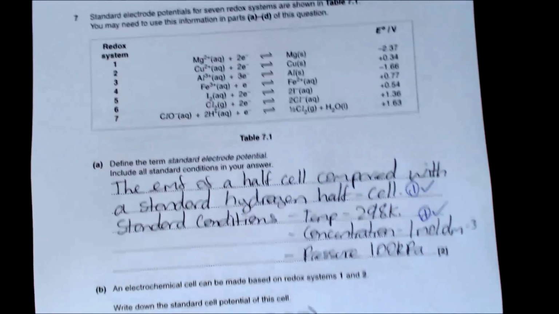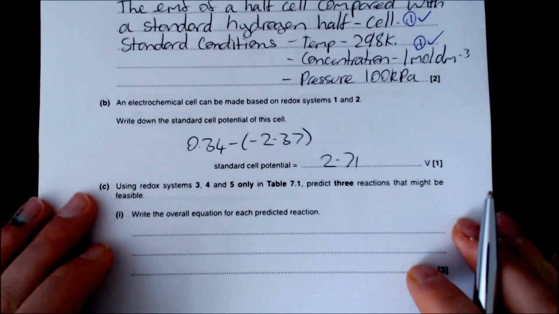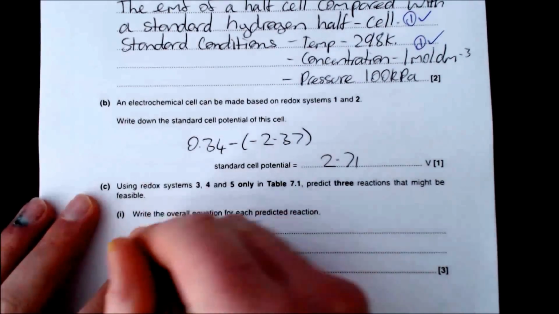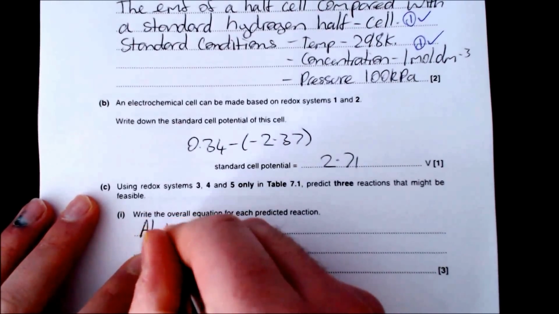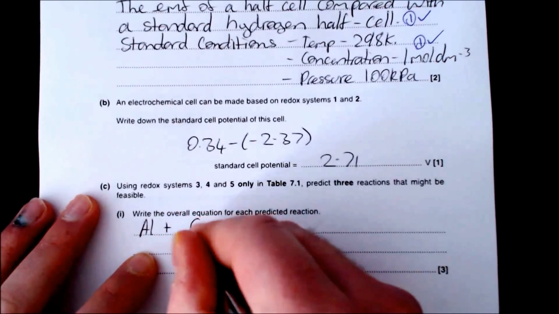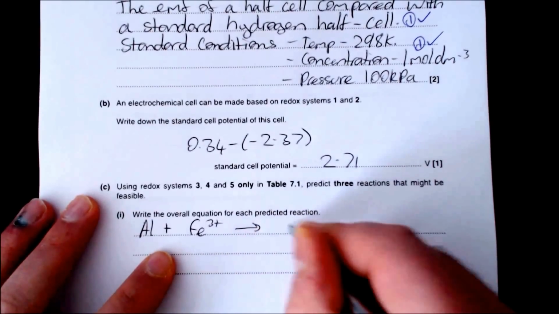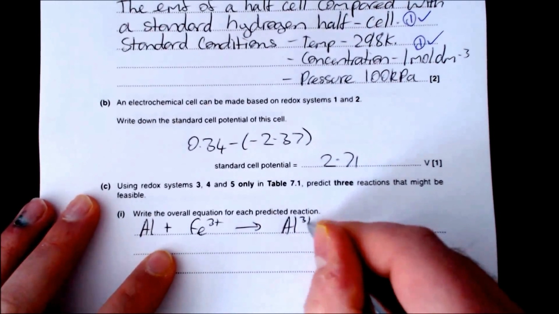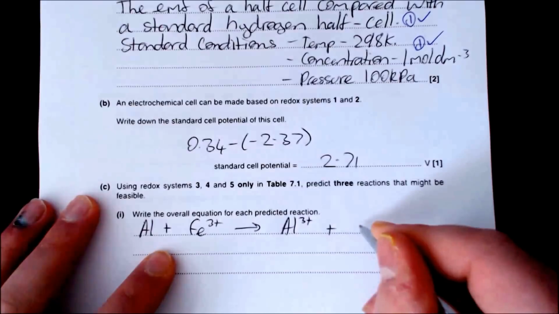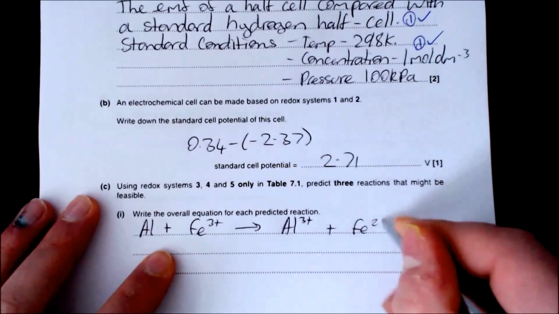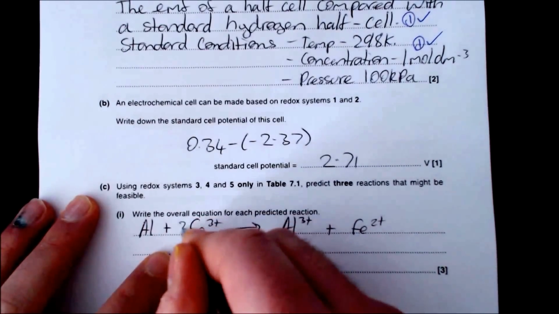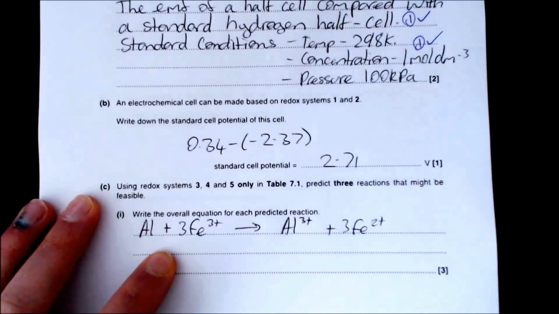So if we write our equations out, there's our first equation. We've got Al plus Fe3 plus, and that will produce Al3 plus plus Fe2 plus. Now we have to make sure this is balanced, so we're going to put a 3 in front of there and a 3 in front of there, and that should make it balanced.